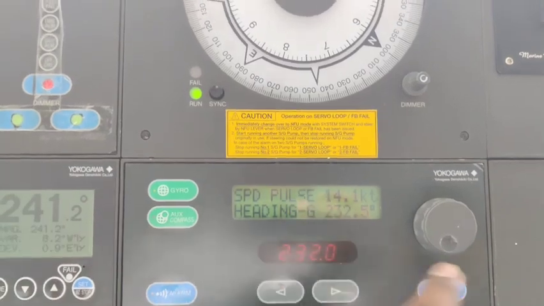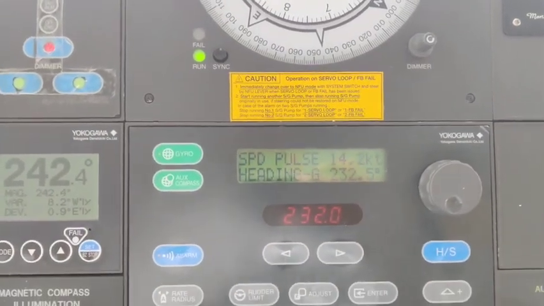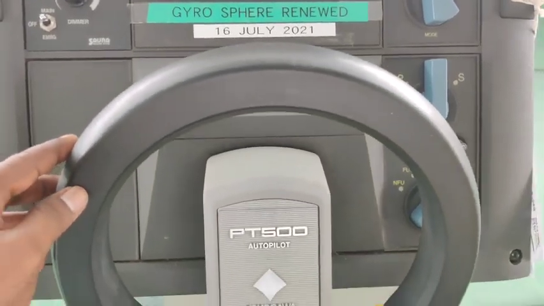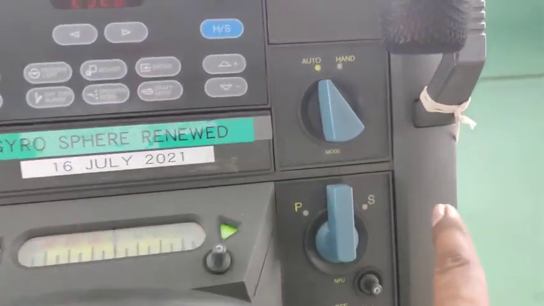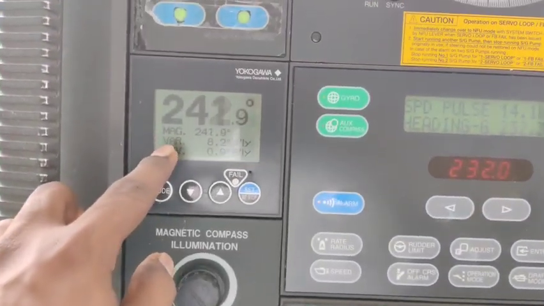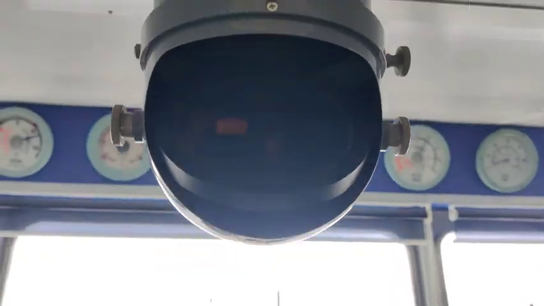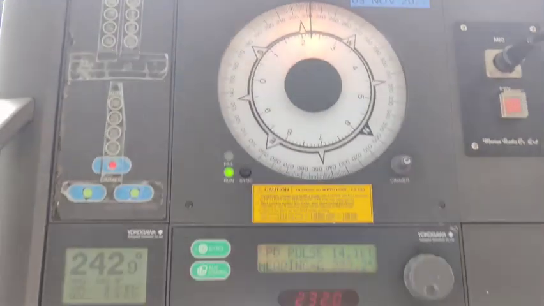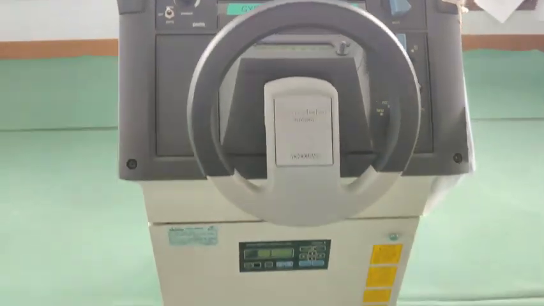and this is the auto steering panel. This one is hand steering, this one is the helm. From here we can change from auto to hand steering, and this one is the magnetic compass value, and here you can see the magnetic compass. We can see the magnetic compass from here, and this is the gyro. So this is all about the gyro compass.